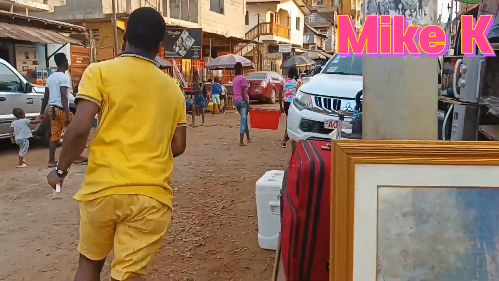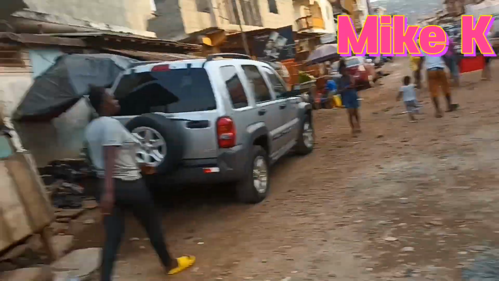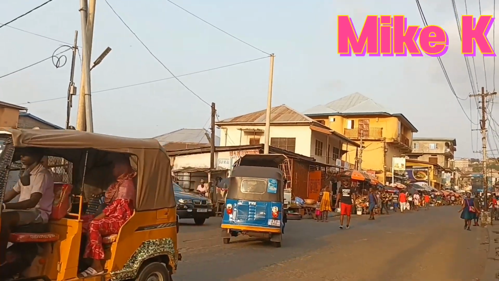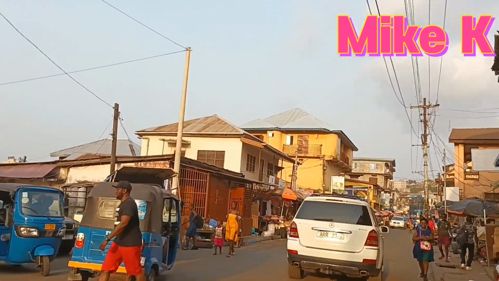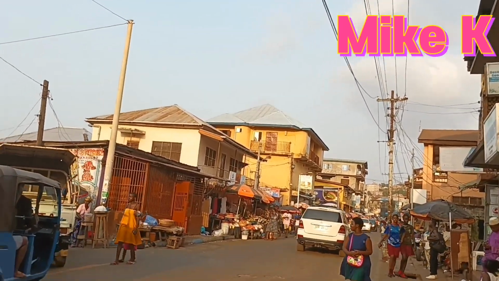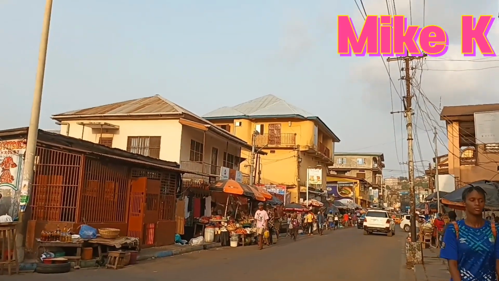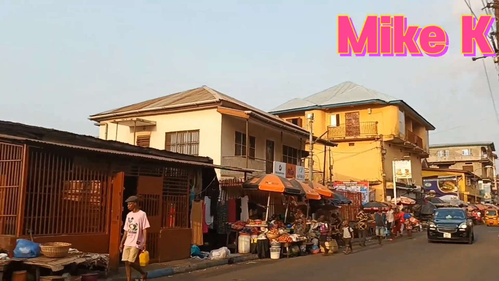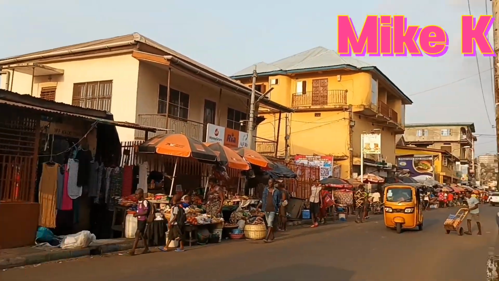This street is being called Stewart Street. Kingtom Road has one of the most popular markets in Freetown, a market called City Market, but it is popularly known as Kingtom Road Market.